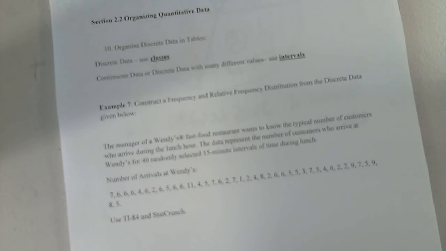I already have it open, but I want to show you. Click on the variable, and let's say we want to call it Wendy's. And let's enter the data now.